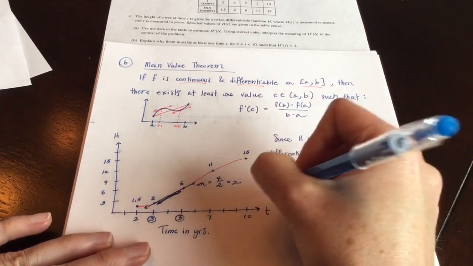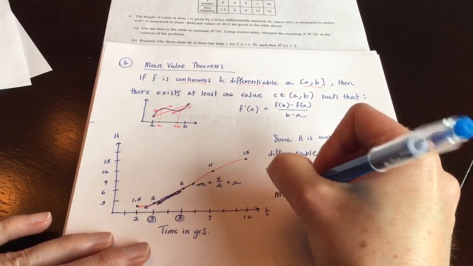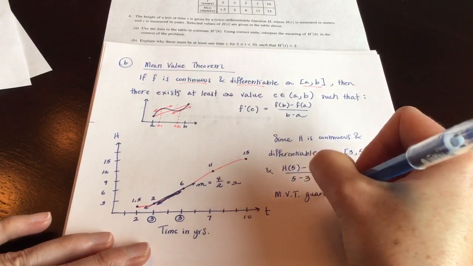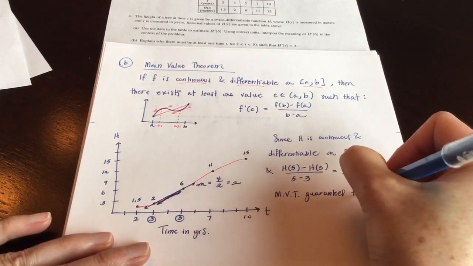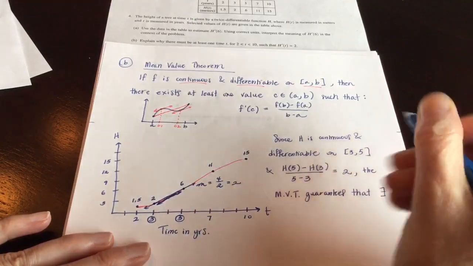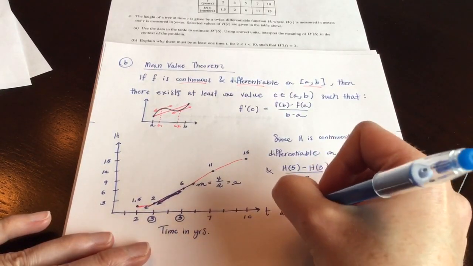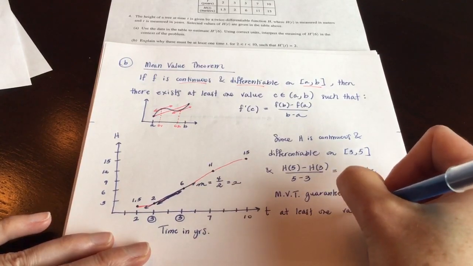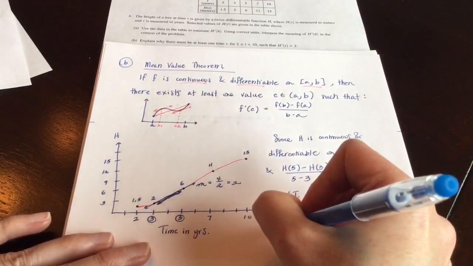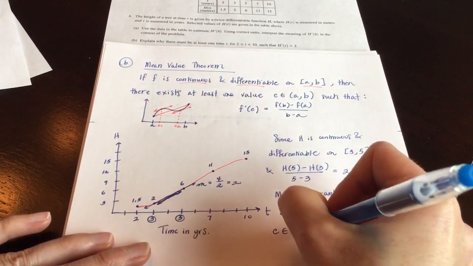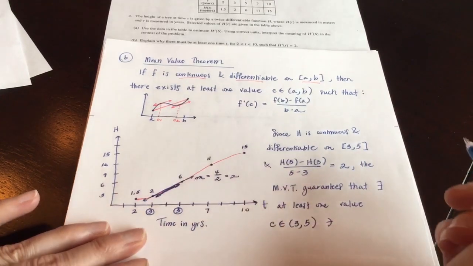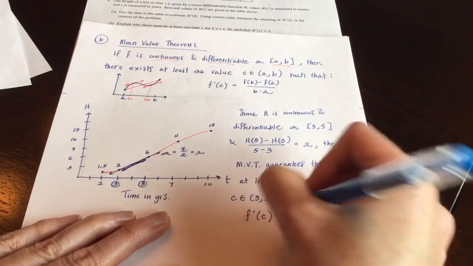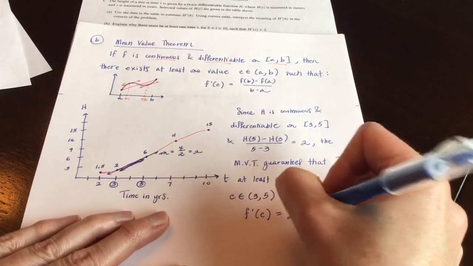The mean value theorem guarantees that there exists at least one value, I'll call it C, that lives somewhere between 3 and 5, such that f prime of C would equal that 2.